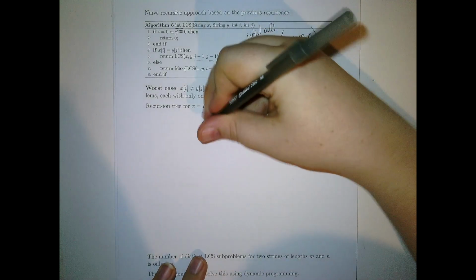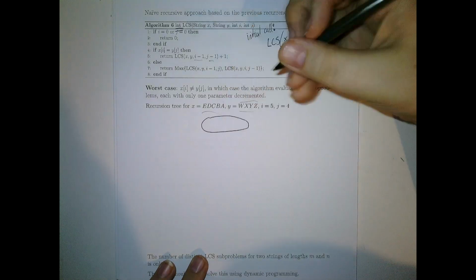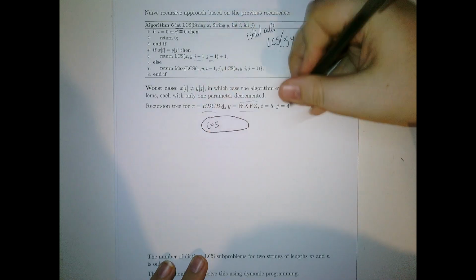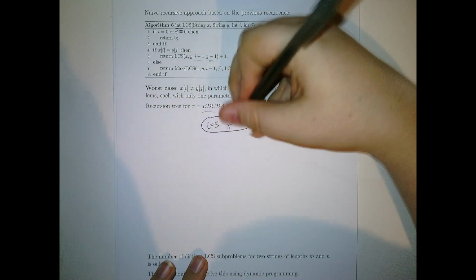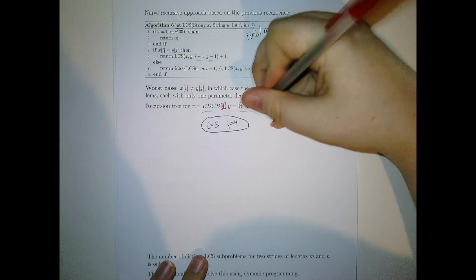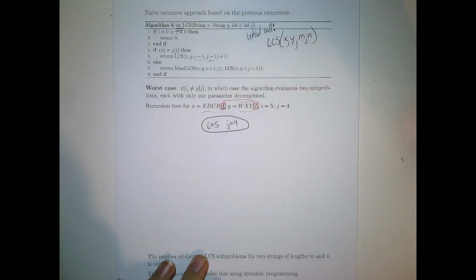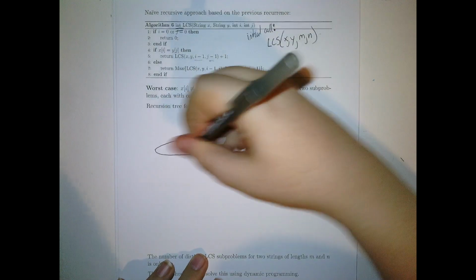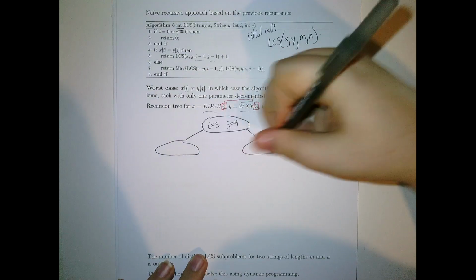Well, our initial call is going to be with I equal to 5. So we're looking at the fifth character. We're looking at A. So I equals 5, and J equals 4. So we're looking at the A versus Z. Well, A versus Z, they don't match. So we need to do two recursive calls, basically deciding, do I get rid of A or do I get rid of Z?